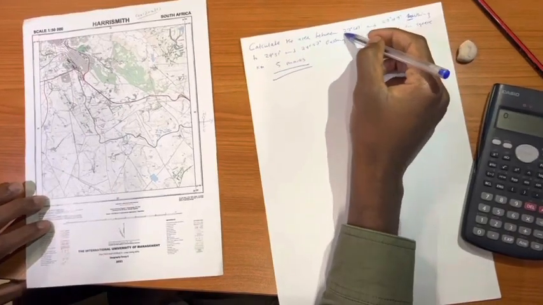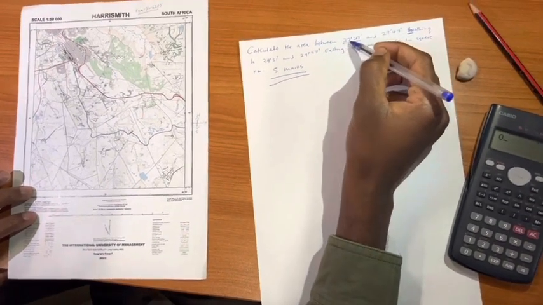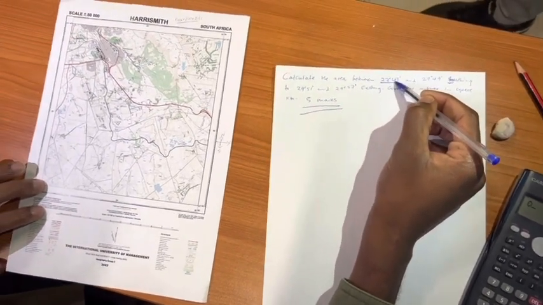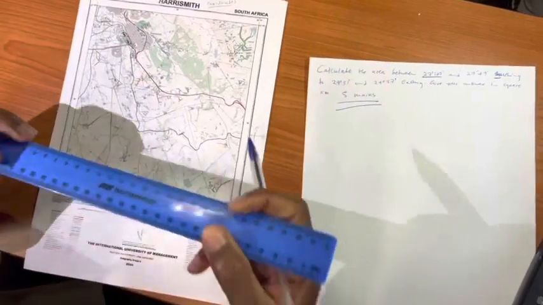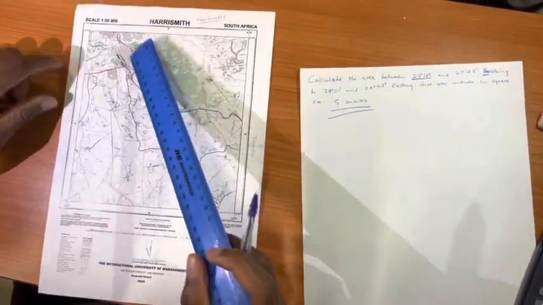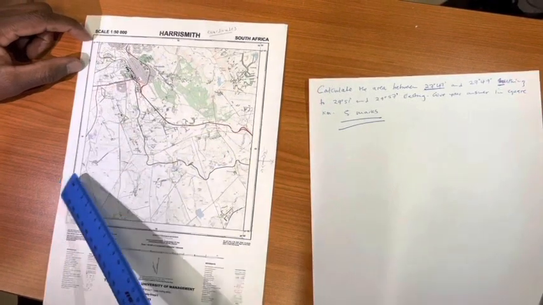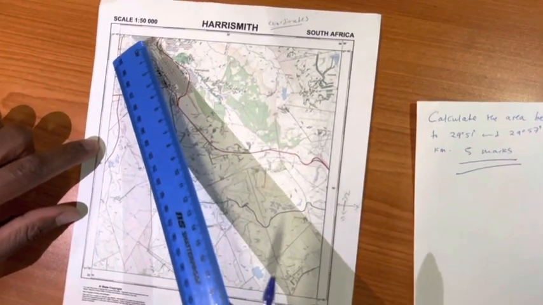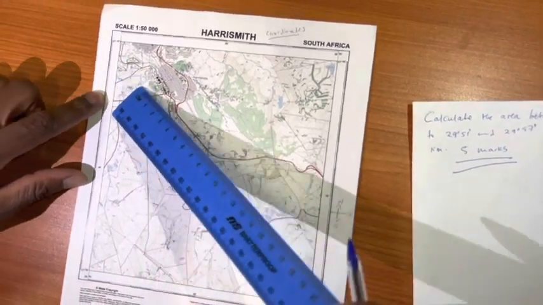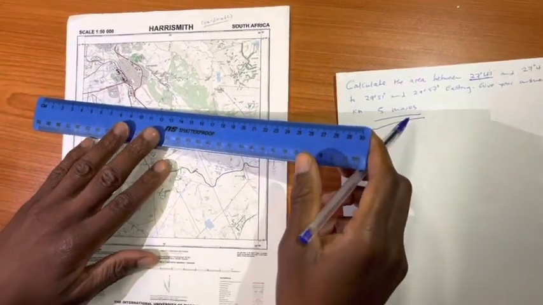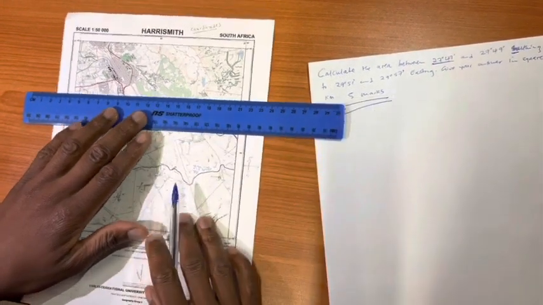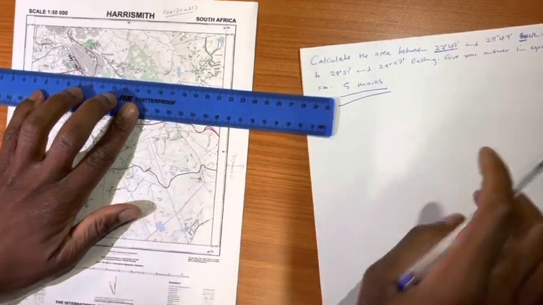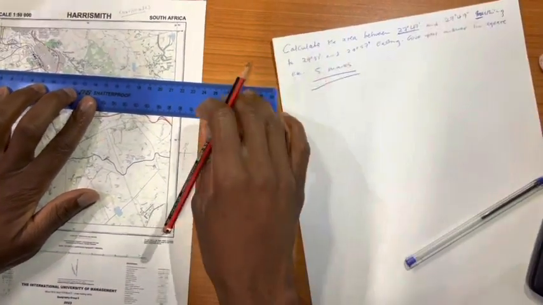Okay, let's start with getting these coordinates. How can one get this line? 27 degrees 47 minutes. We come to our map with a ruler. So this is running on 27 degrees, and then 45 minutes. This one will be 46, this one will be 47. Now you can see that our line 47 is there.